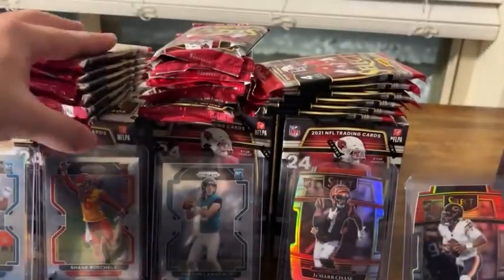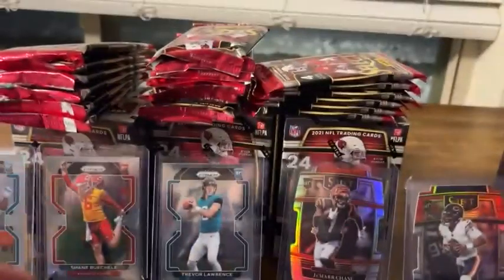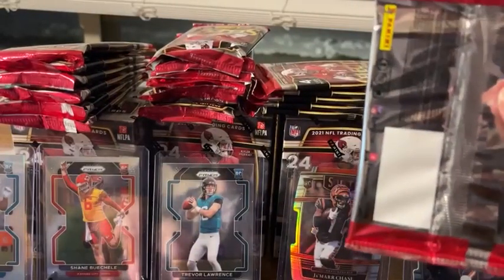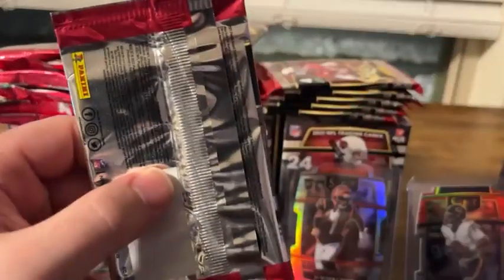very few people, even Hall of Famers, have not won the Super Bowl. I'm trying to think. I don't think Julius Peppers has ever won the Super Bowl, but he's a Hall of Famer. I could be wrong. I'm young.